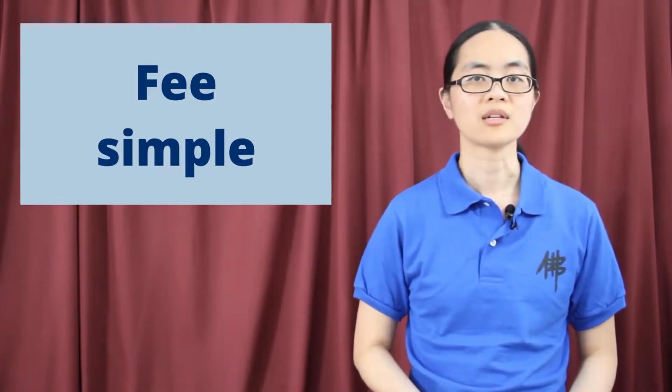Fee simple basically means you have full ownership and you can do pretty much whatever you want with that ownership. You could sell or transfer it to someone else, or you could dispose of your property however you want.